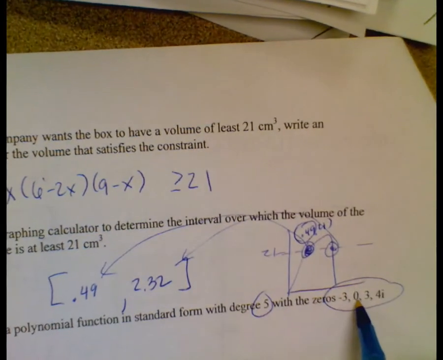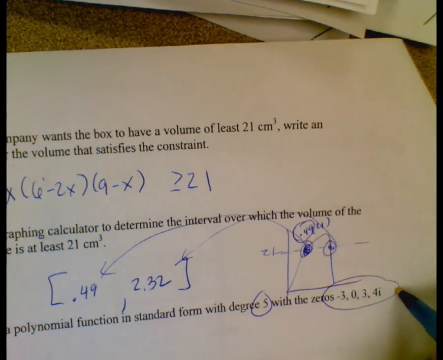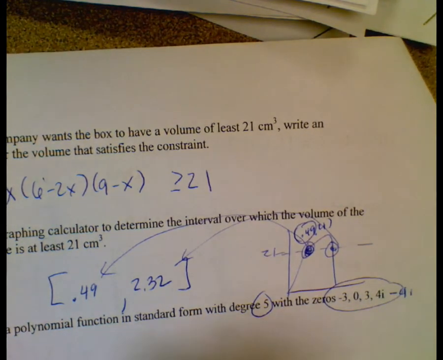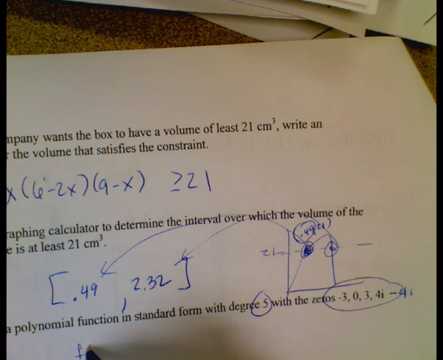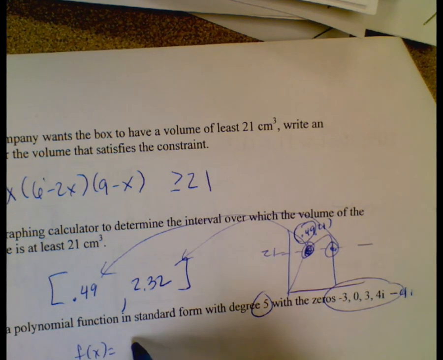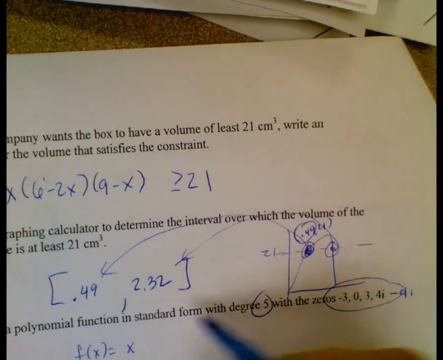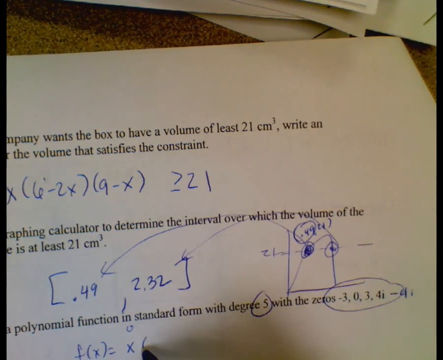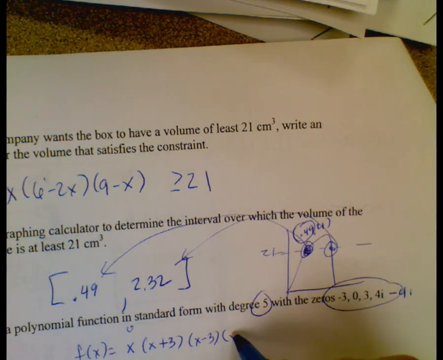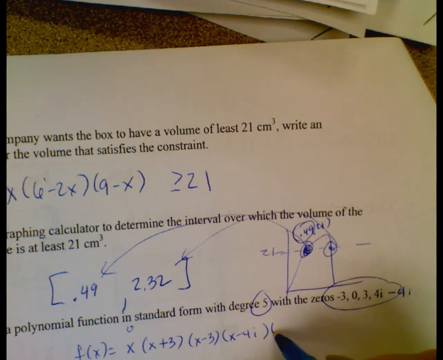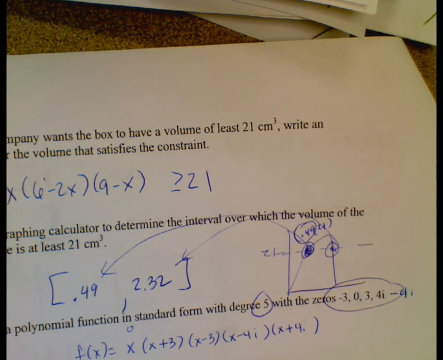Write a polynomial function in standard form with degree of 5 with these zeros. So negative 3 is a 0, 0 is, and this is 4i, so is negative 4i. So in standard form, f of x equals x. This one represents the 0, by the way. Then you have x minus negative 3, which is x plus 3. Then you have x minus 3. Then you have x minus 4i, and x minus negative 4i, which ends up being x plus 4i. So that's all your factors.